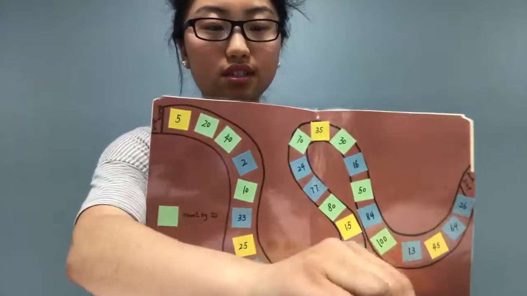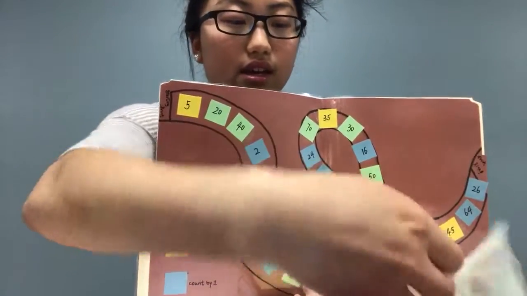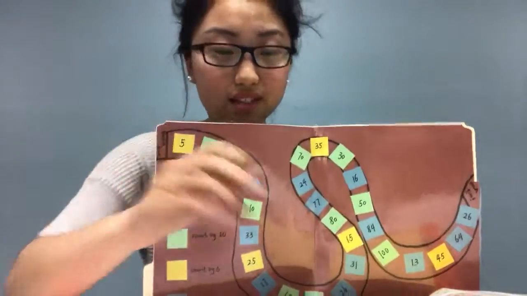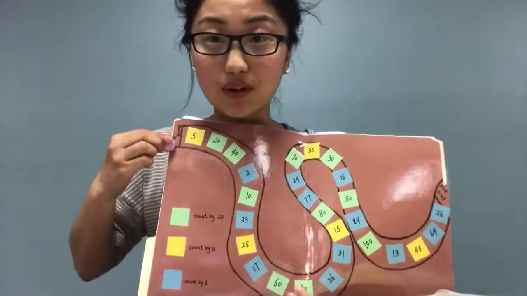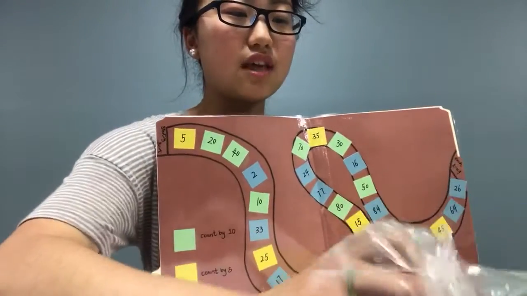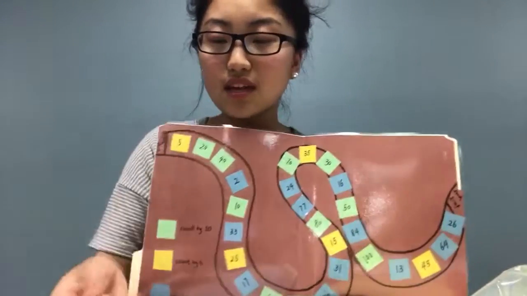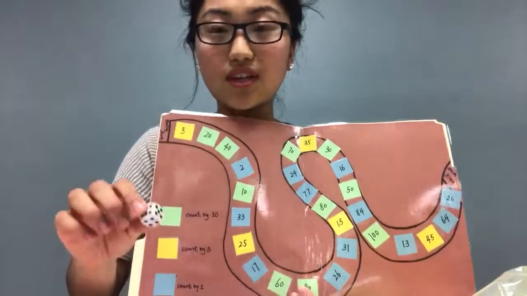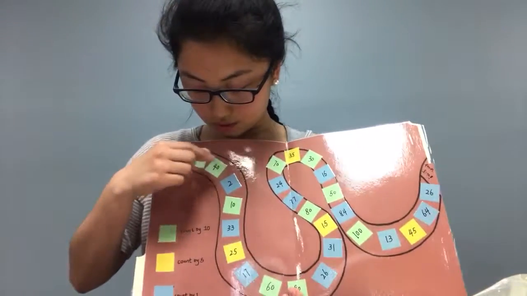Each student will have a token, and this game can have up to 3 players. They will place their tokens at the starting point. And then afterwards, they will start rolling the dice. Let's say my first one is 3. So then the student who has the token will go 1, 2, 3.